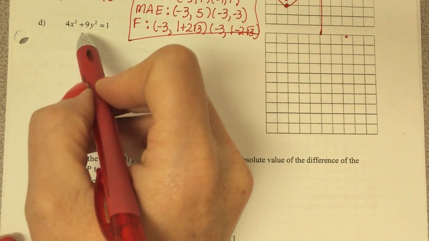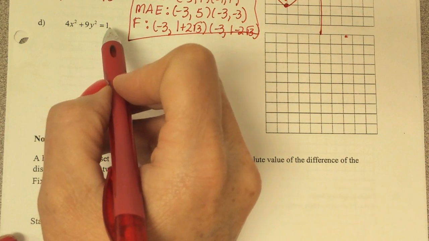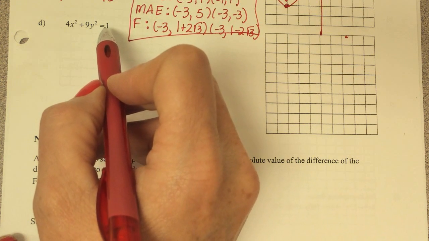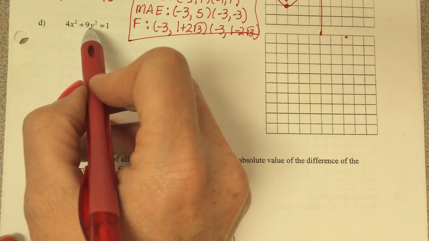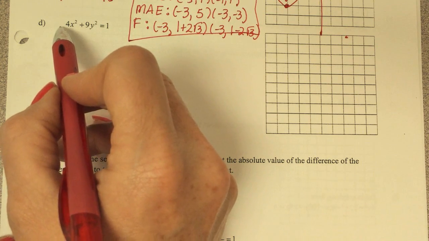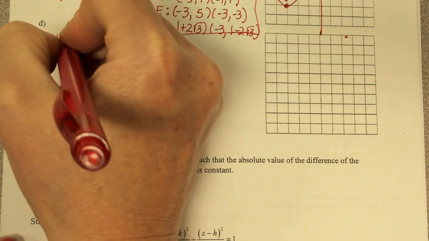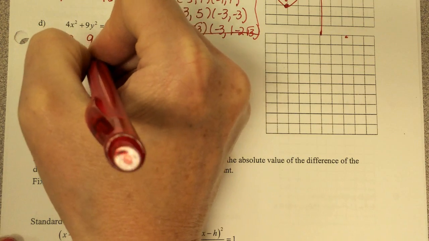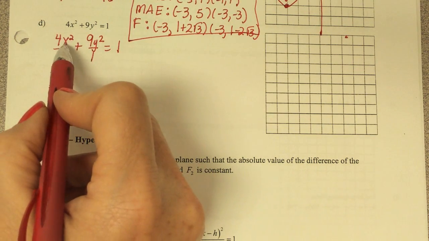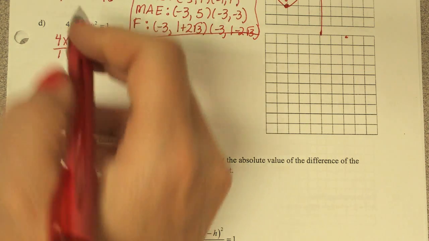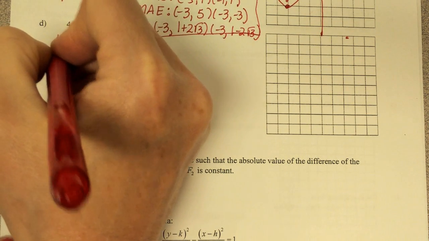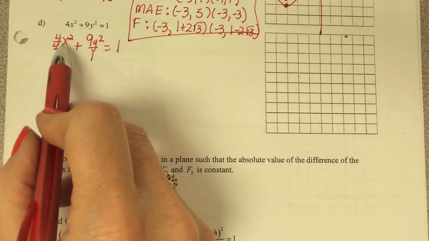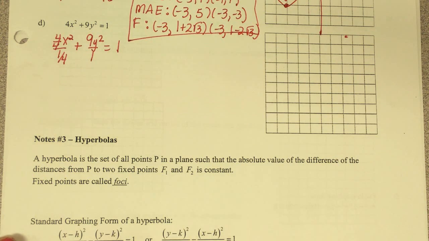All right, letter D. Notice on this one it's already equal to 1. But guys, there's another rule that we haven't talked about, and that's that these coefficients also have to be 1. So to make these be 1, here's the way I have to think of this. This is over 1 right now. This is over 1 right now. This in front of the x squared has to be a 1. So what I have to do is divide this by 4 and divide the bottom by 4. I'm allowed to do that. Divide the numerator by 4 and the denominator by 4.